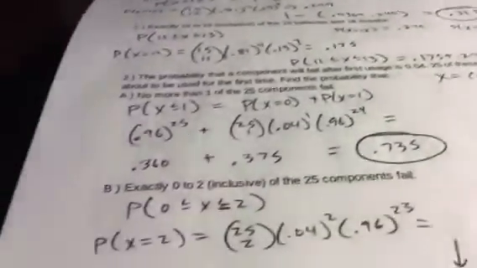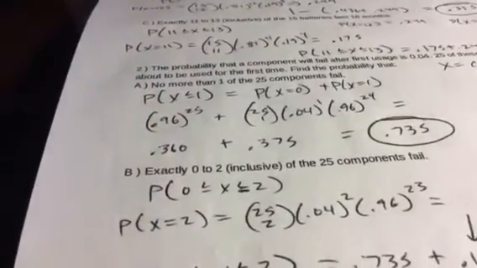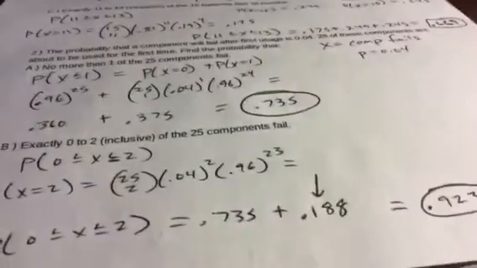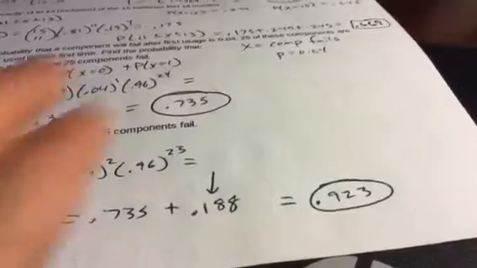There we go. 0 to 2 inclusive of the 25 components fail. So I already have 0 and 1. Let's find the probability that 2 of them fail, which is that 1/88. Add it to my previous answer, and there it is. All right, those two are binomial distribution questions you should expect.